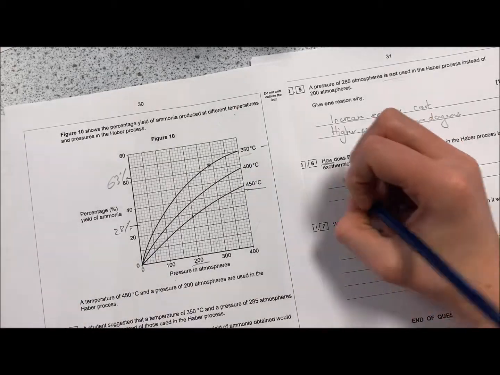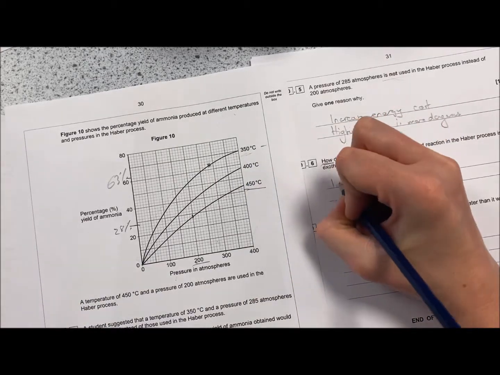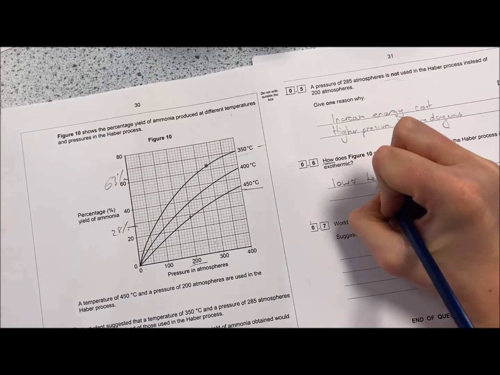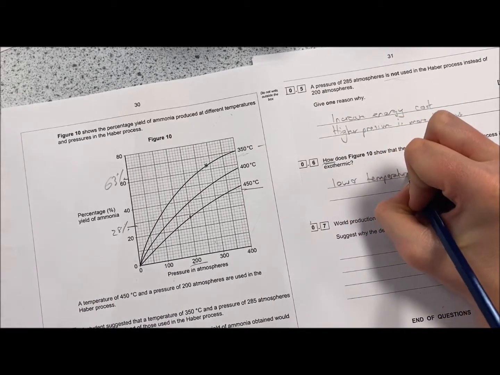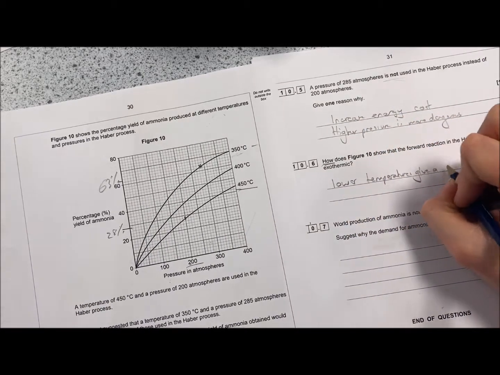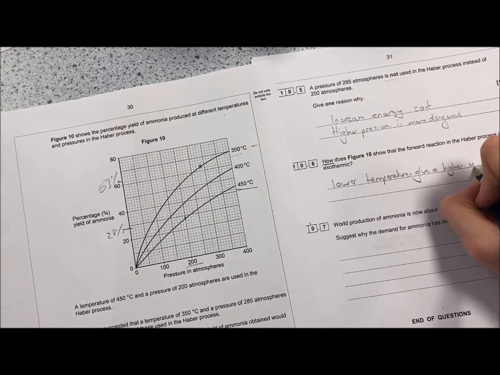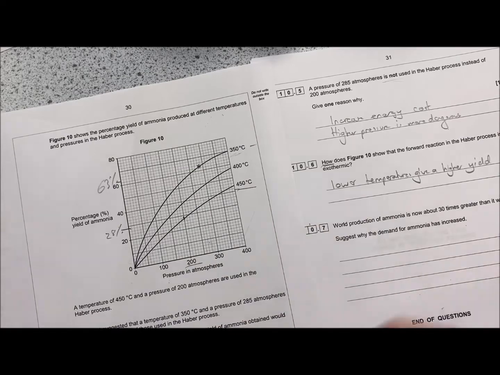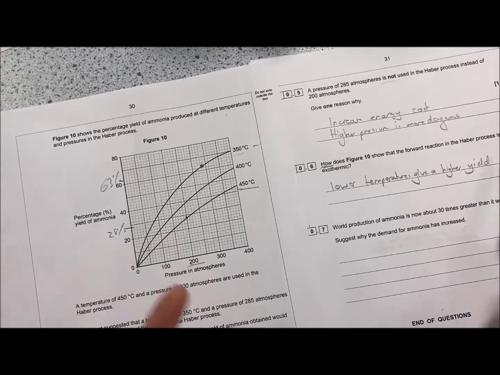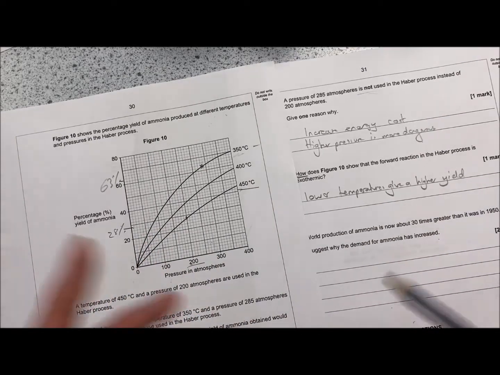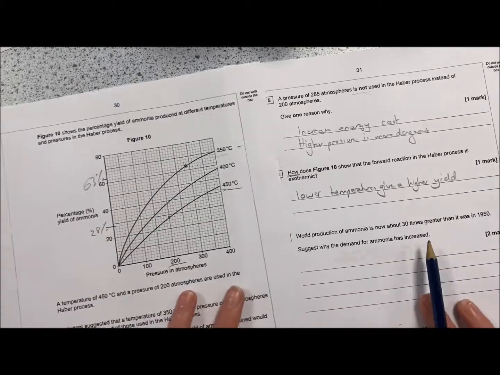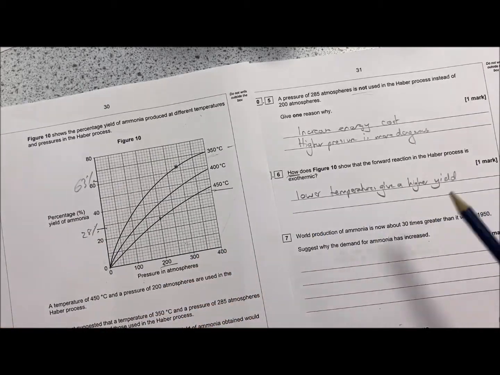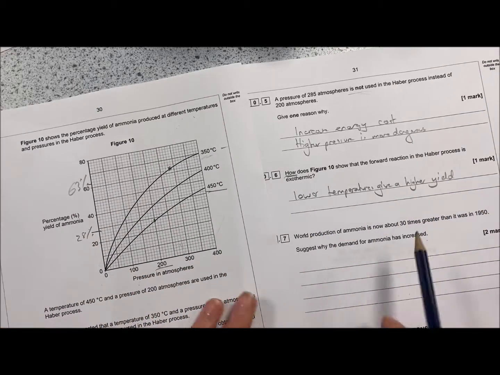Okay. So that's what you need to say. So the lower temperatures give a higher yield, or you can say it the other way around. So the higher temperature gives a lower yield. And that's it. It's only 1 mark. So that's all you need to say. You can talk about, therefore, it's shifting the equilibrium, but that is basically what proves it.